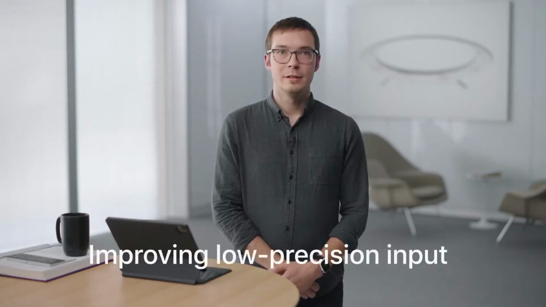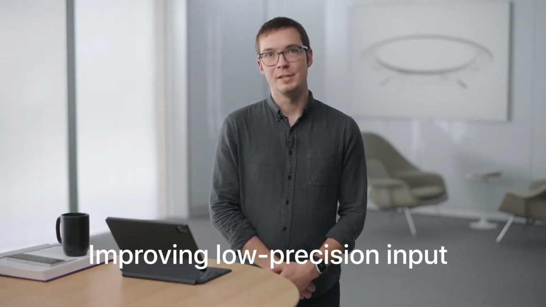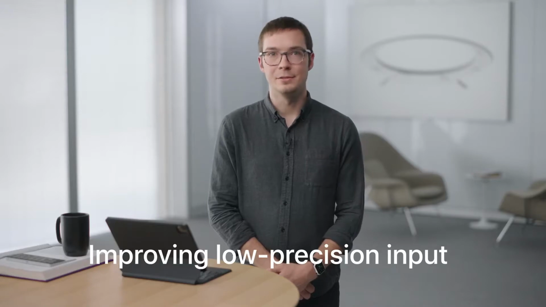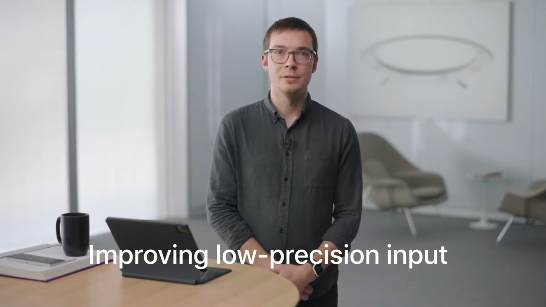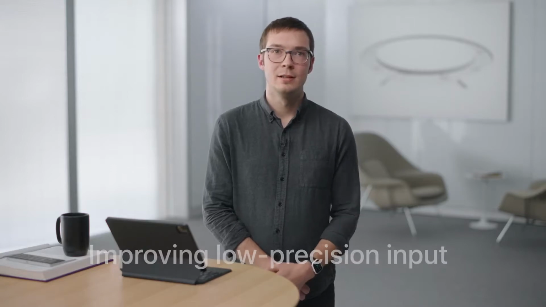The pointer clearly enables new possibilities with precise input, but that's only half the story. The pointer system really shines when you make great use of adaptive precision. Let's take a look at how you can make your larger, low-precision interfaces work wonderfully with the pointer too. Adopting pointer effects in places where high precision isn't necessary still can vastly improve the experience of your app.